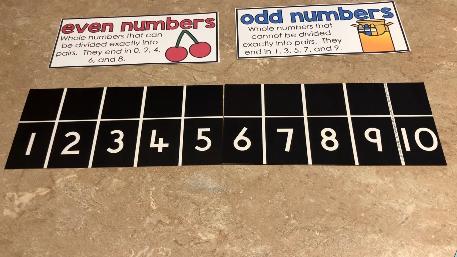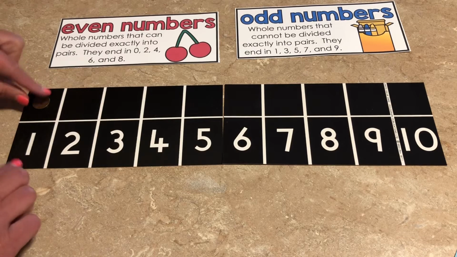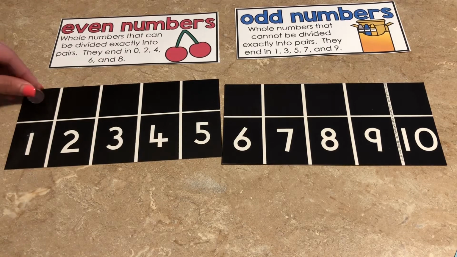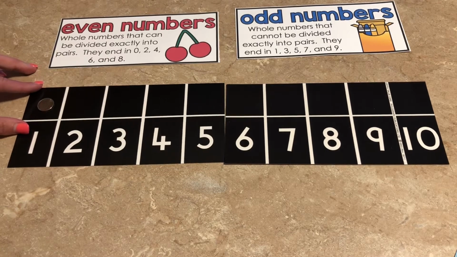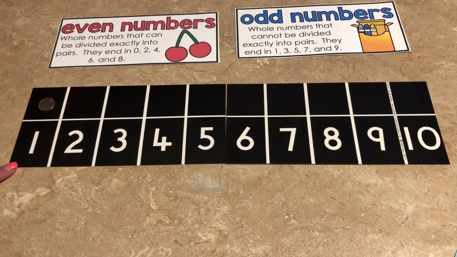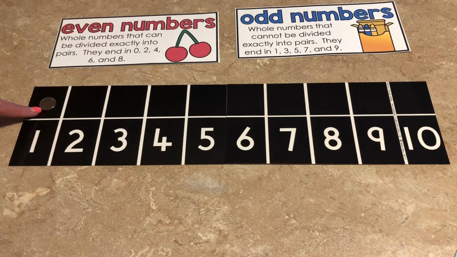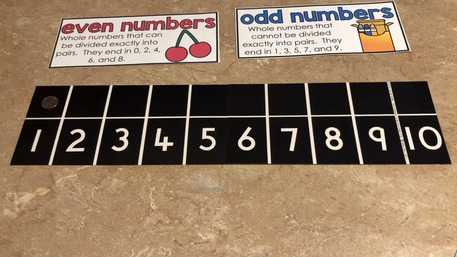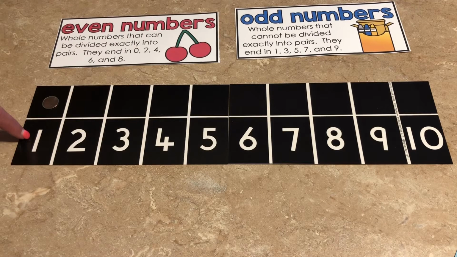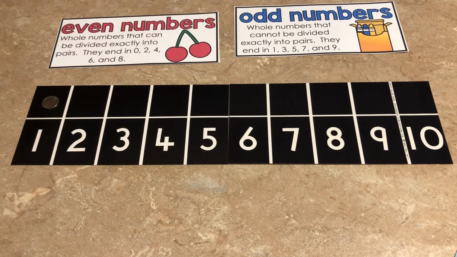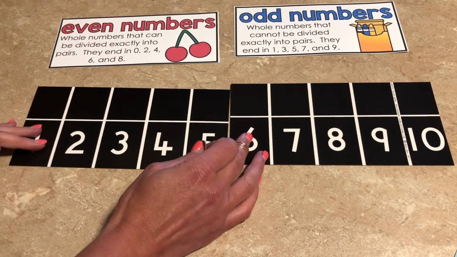So let's start with the number 1. If I were to take 1 penny, actually I'm going to do dimes, so it might be easier to see. This 1 dime represents the digit or the number 1. Does 1 have a partner? Can it make a pair? No, because it doesn't have another dime to be its partner. So the digit 1 is odd. It cannot be divided exactly into pairs. It only has 1. Let's look at the number 2.